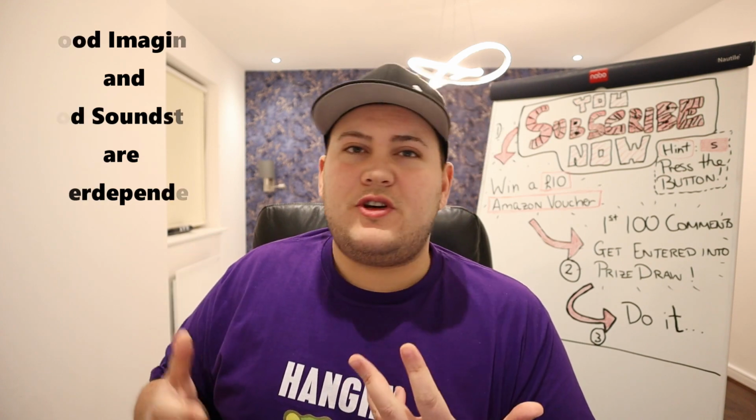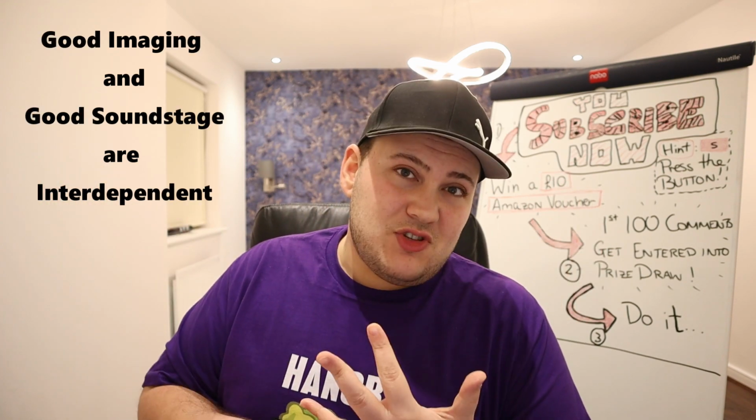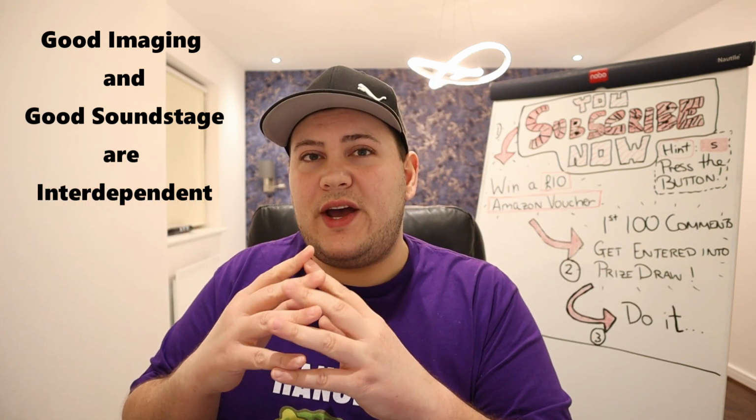Now, it's important to realize that imaging and soundstage, our first point, are quite well intertwined. For example, you would need to have a fairly decent soundstage in order to have good imaging as well. And it works the other way around too. So if you want a realistic, believable soundstage, you're going to need fantastic imaging too.